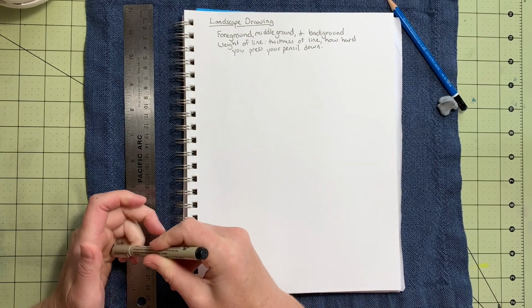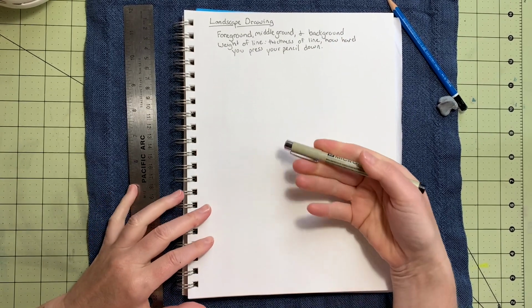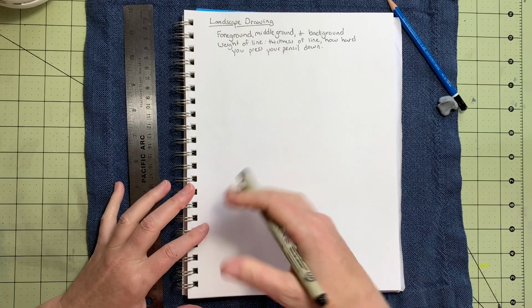The weight of your line can help distinguish whether things are supposed to pop out towards you or sink into the background.